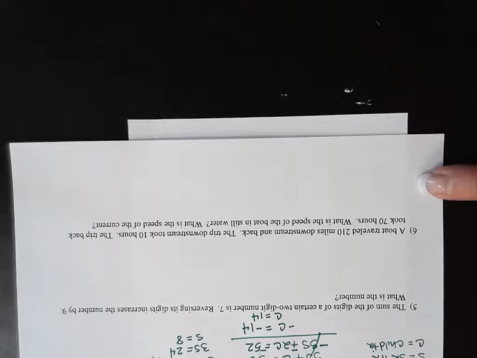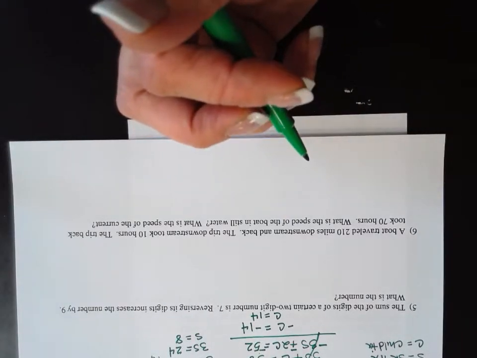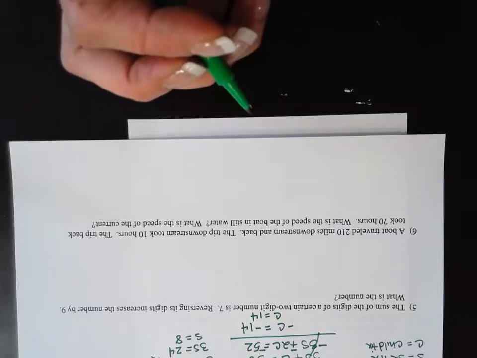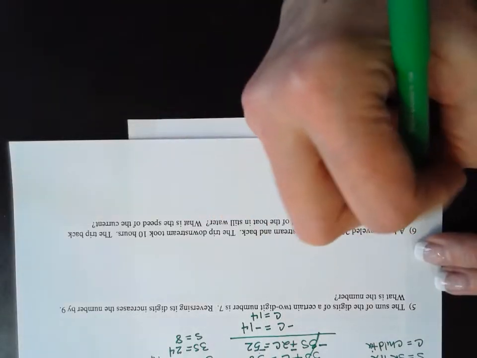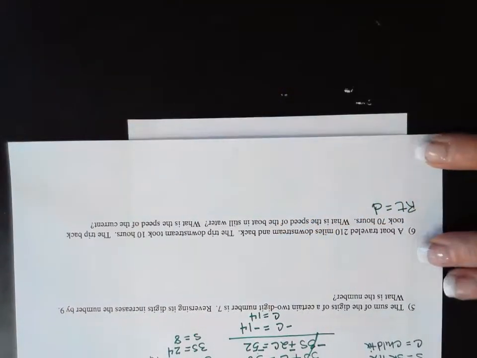Alrighty, we'll skip 5. Number 6 is going to be the same as number 3. The only difference is that you're going to want to use the rate times time is equal to distance formula to set it up. You remember that one? Equals what?